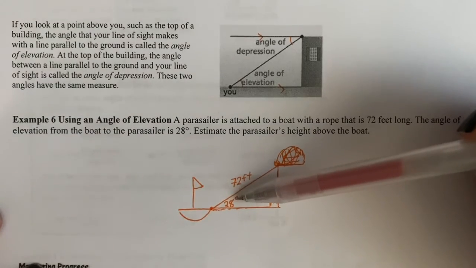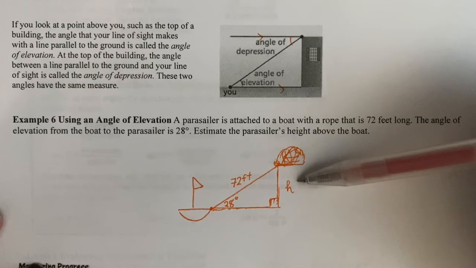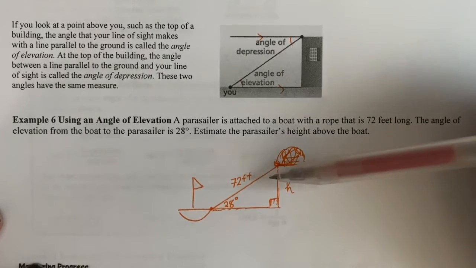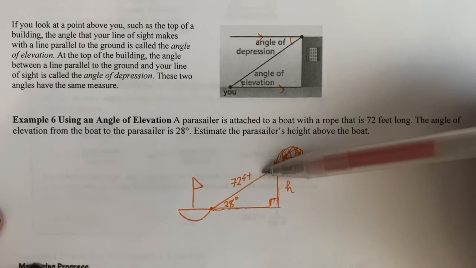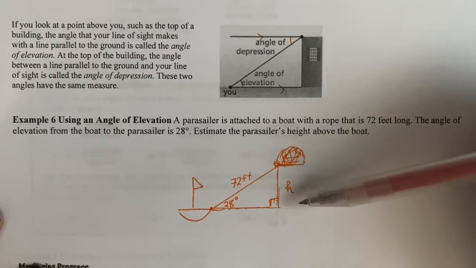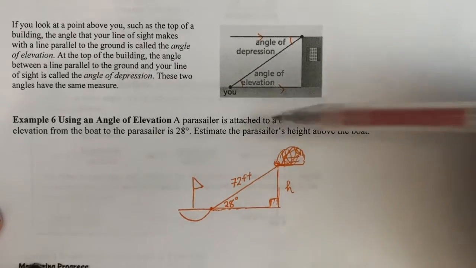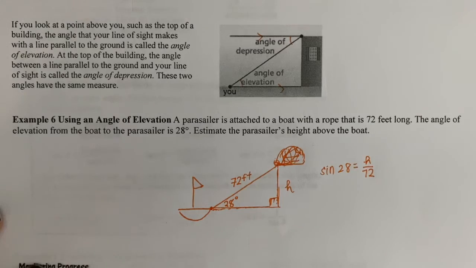In relationship to angle 28, the height is opposite, and then the length of the rope is the hypotenuse. So we're going to use sine since we're looking for the opposite side and we know the hypotenuse. So I get sine 28 is equal to h over 72. Let's cross multiply. To get 72 times sine of 28 is equal to the height, and then we'll put sine of 28 into our calculator, multiply by 72, and get 33.8 feet.